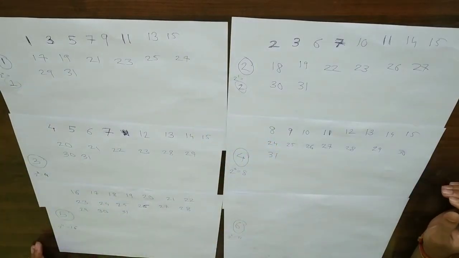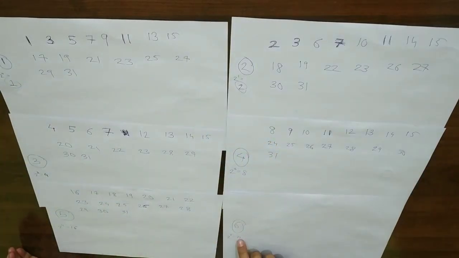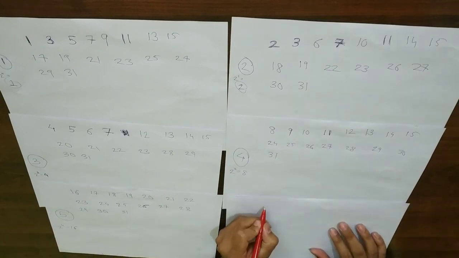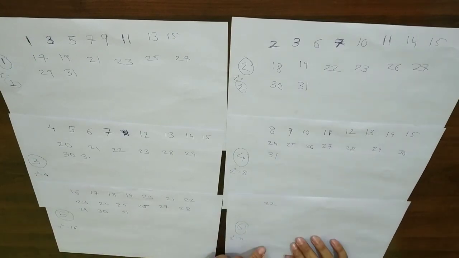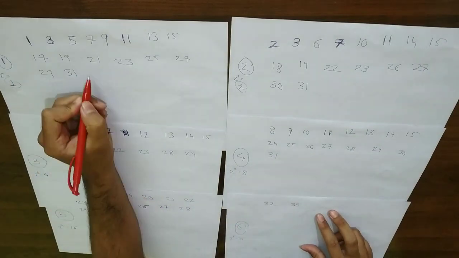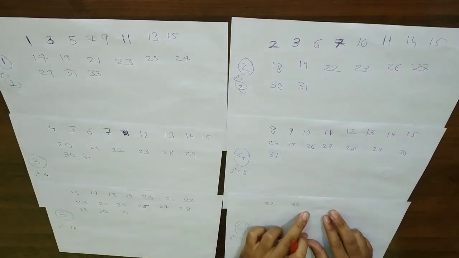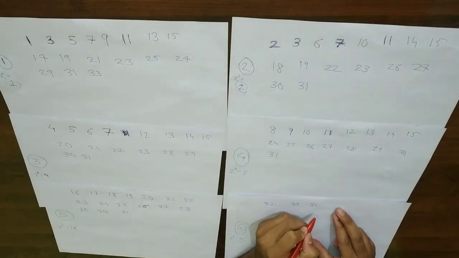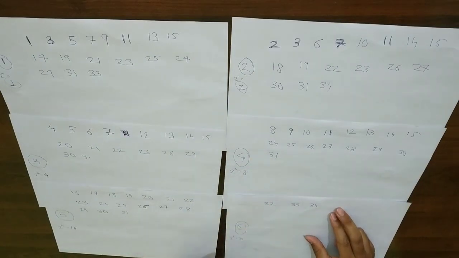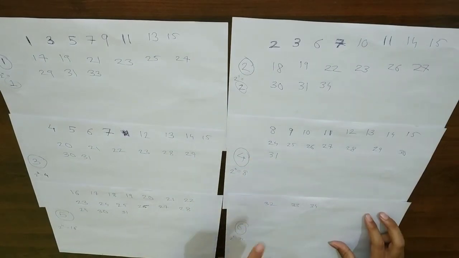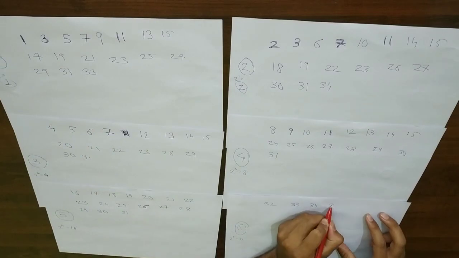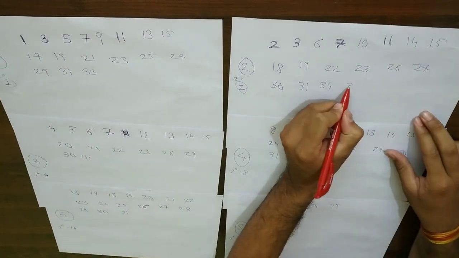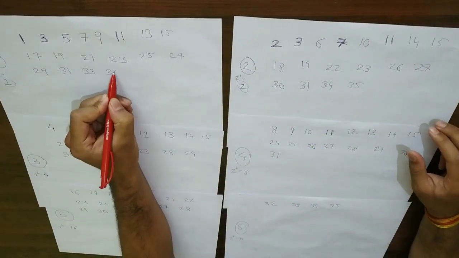Now 32. 32 is 2 raised to 5. So we can write here just 32. Then 33. 33 is 32 plus 1. So this is 33. Here is also 33. Then 34. 34 is 32 plus 2. Then 35. 35 is 32 plus 2 plus 1. So 35, 35 and 35.